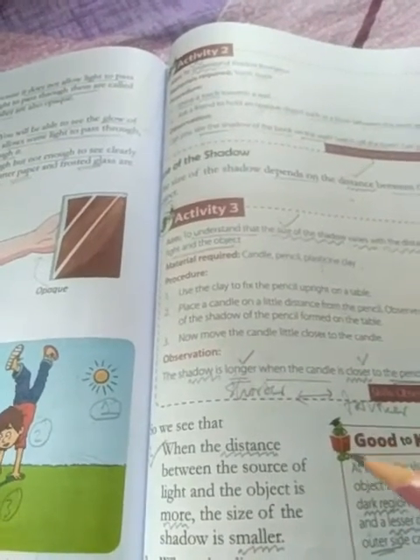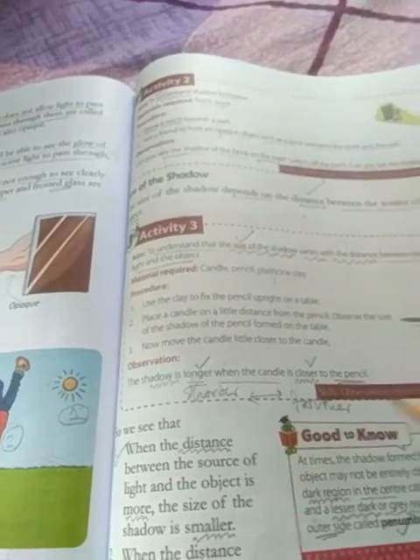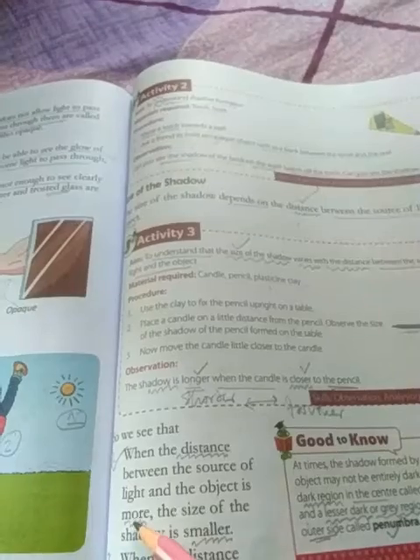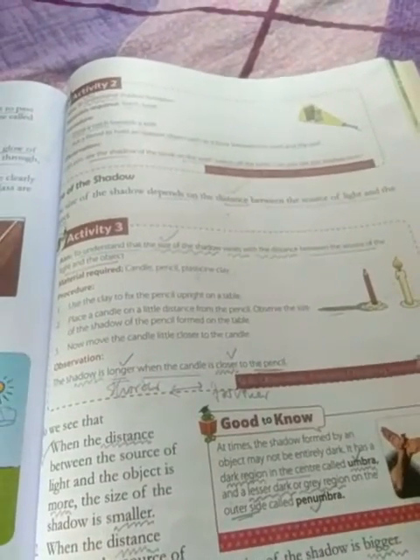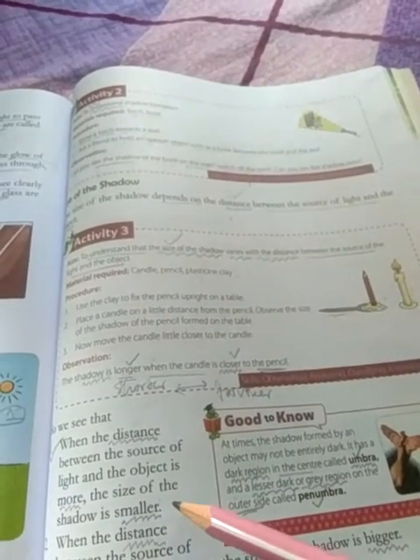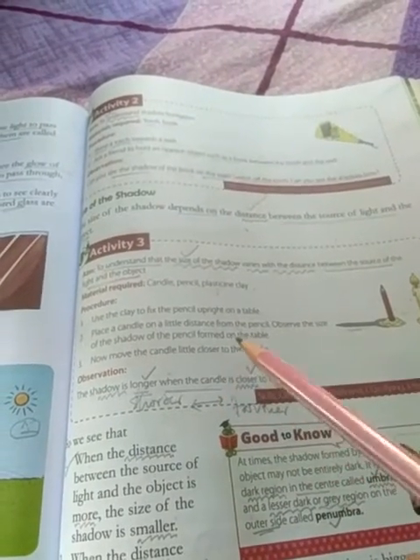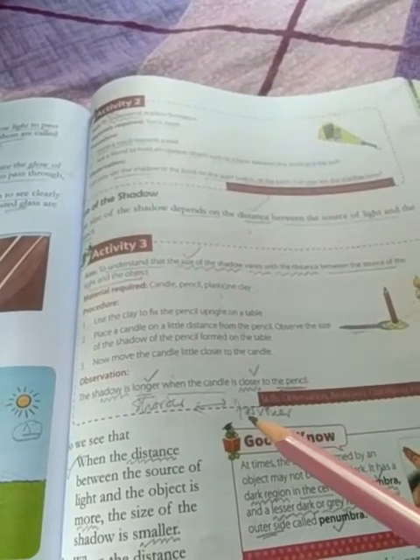In a simpler language, we can say that when the distance between the source of light and the object is more, pay your attention, when the distance is more between the source of light and the object, the size of the shadow is smaller. But when the distance between the source of light and the object is less, not more, less, then the size of the shadow is bigger. These are the two distinct situations on which the size of the formation of shadow depends.